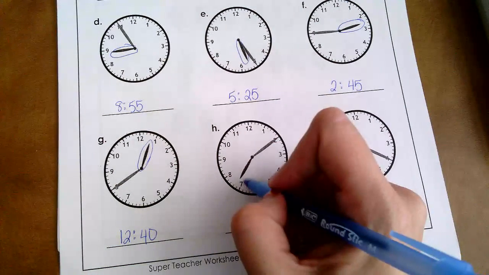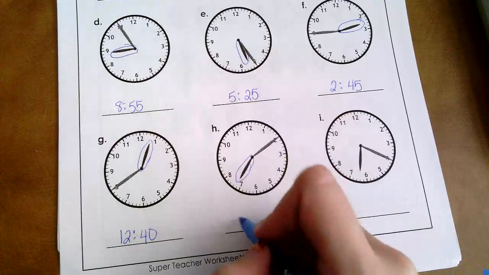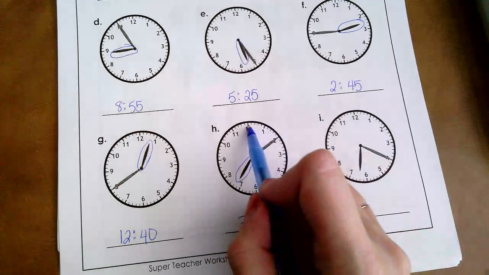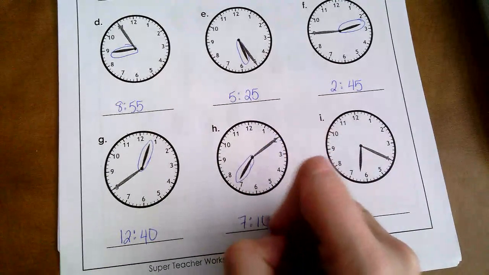Letter H, my hour hand is between the 7 and 8, so it's the 7 o'clock hour. And my minutes go 5, 10.